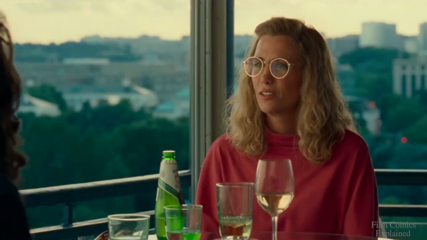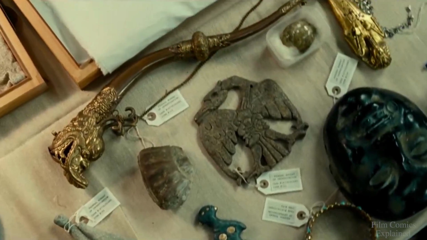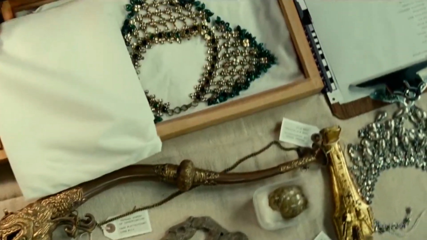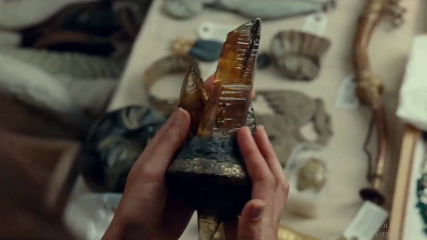After getting to know each other, the pair identify a cache of stolen artifacts recovered from the attempted robbery foiled by Wonder Woman, including an object inscribed in Latin called the dreamstone.